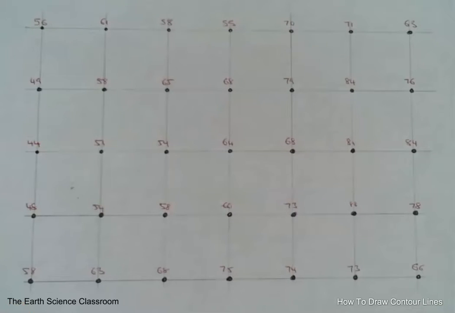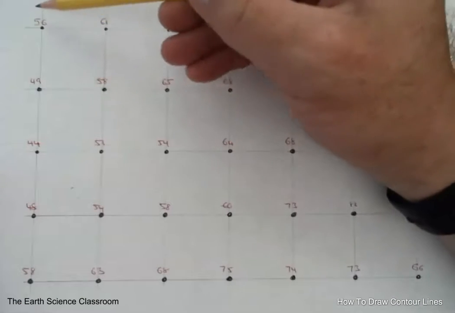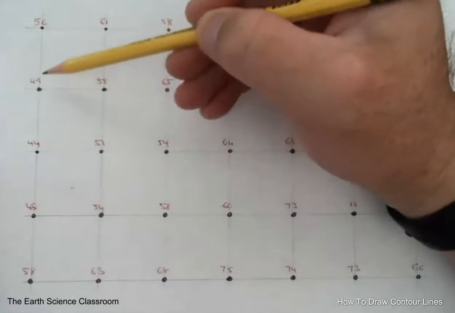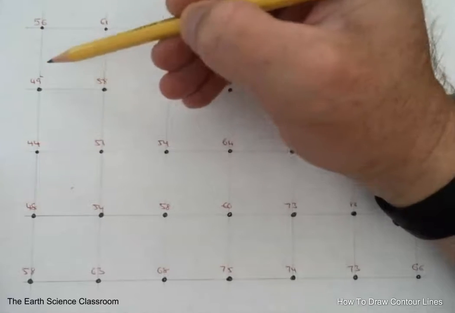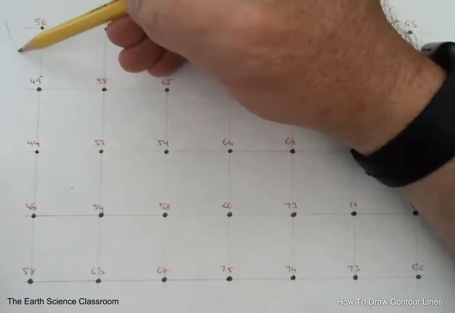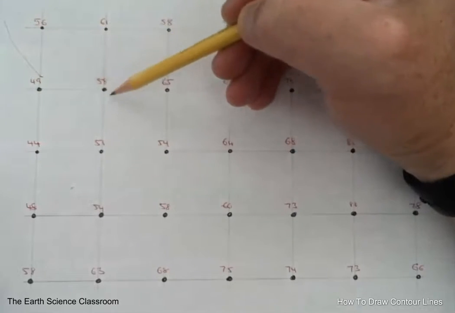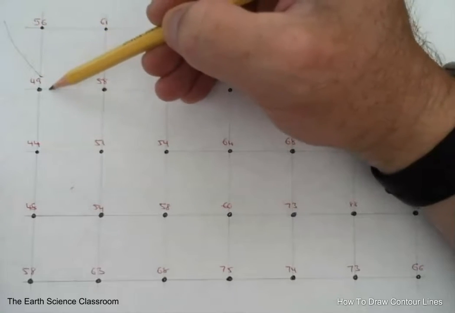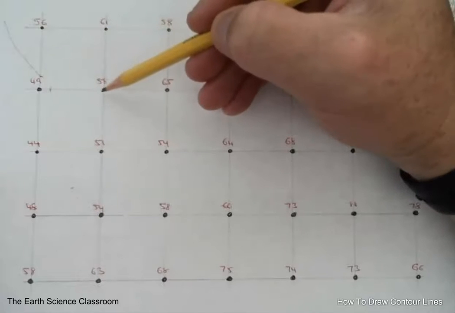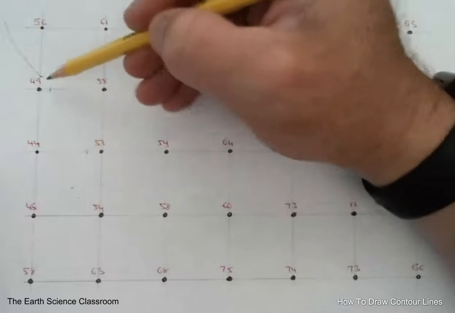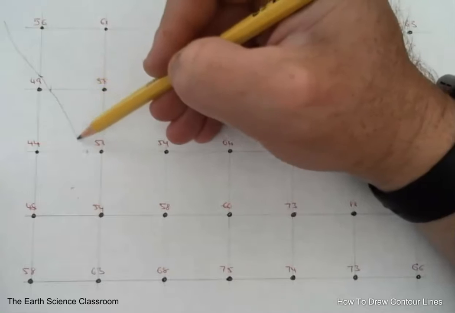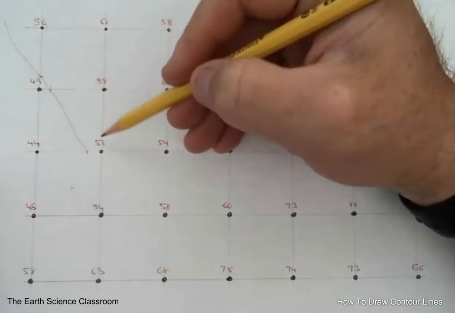If I'm going to find contour line 50, I have to find along this straight line that 50 lies between 56 and 49, so about there. So I can start my contour line going through elevation 50. Even though it's not numbered on the grid, I can still find where 50 is going to be, based on the difference between the low number and the high number. So I'm connecting 50.